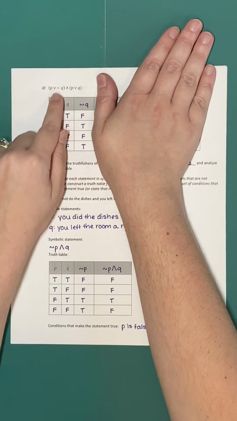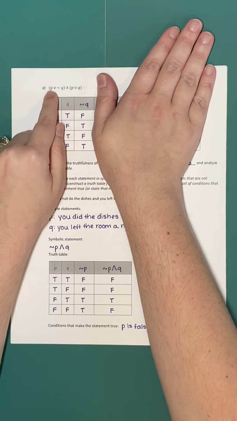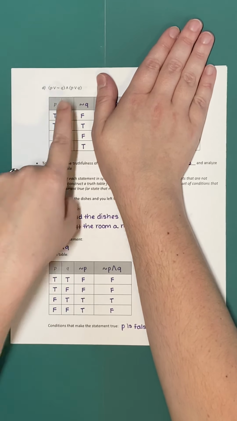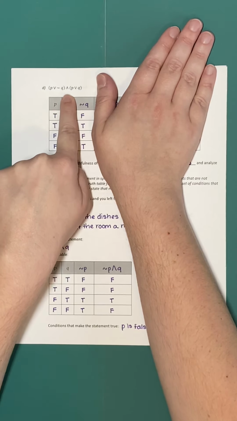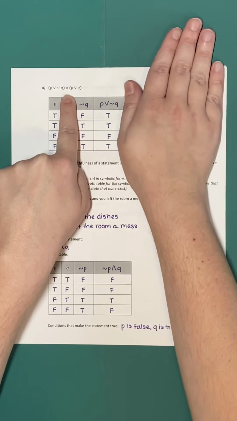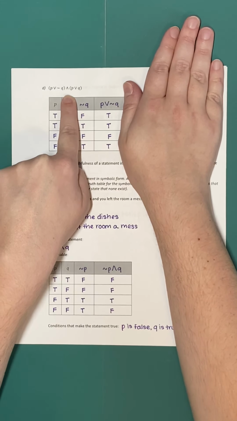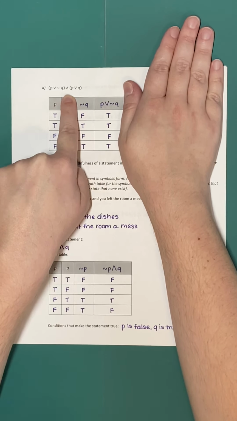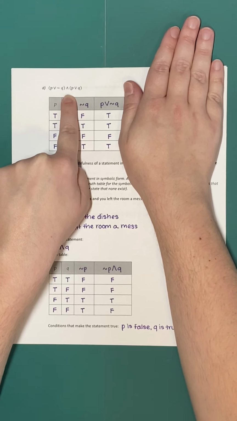Okay, now from negated Q, we're now combining it together with P with a disjunction. So in other words, an or. So at the moment, we don't need this column. We're combining P and not Q. So our next column is going to combine those 2 together. Now remember, with disjunction, only one has to be true.